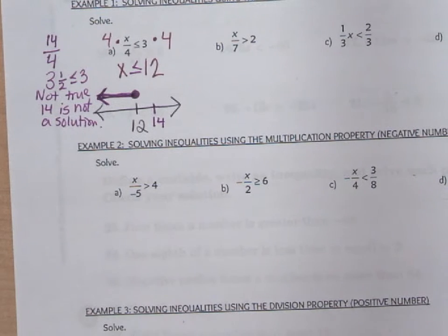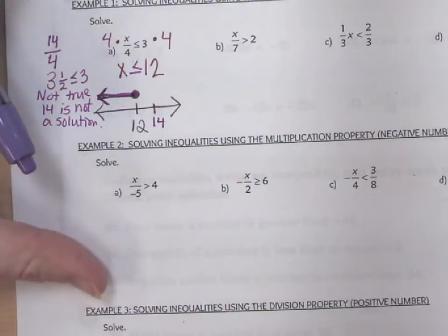Eventually, if you stick with mathematics, you will learn how to prove that and you'll show it. But for now, just trust me that that's enough. You only have to show one. All right, let's look at the next one.